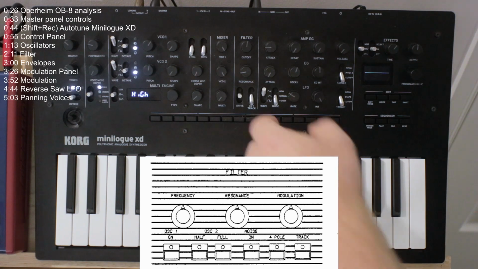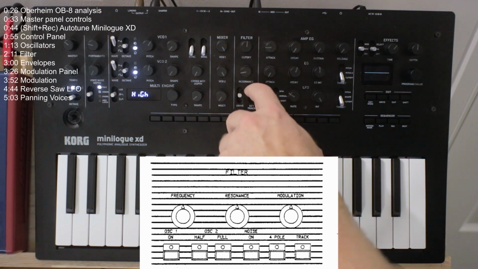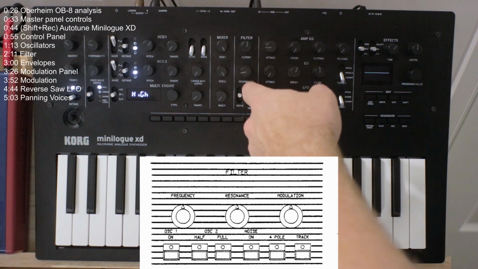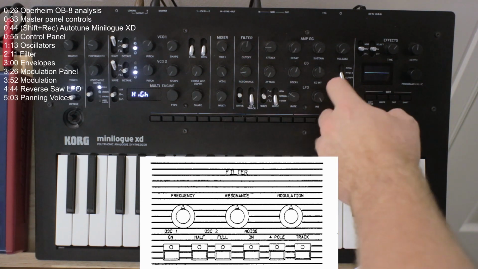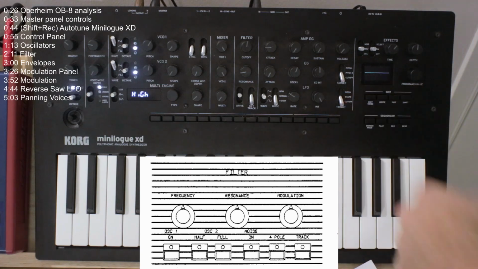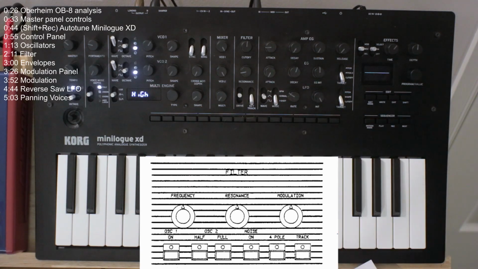and smooth. We have access to our keyboard tracking, so we can use that. And we can also control all these parameters using motion controls, and we can assign it as a part of the LFO or the envelope. So that's going to be interesting to play with.